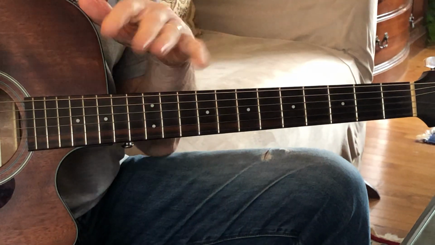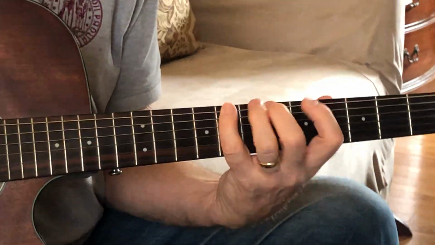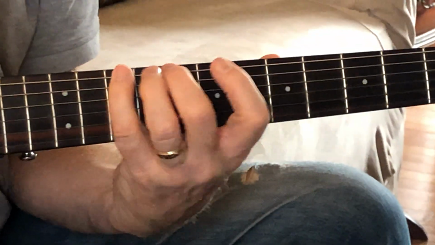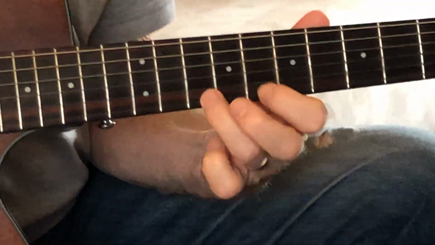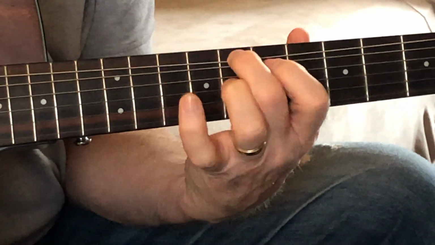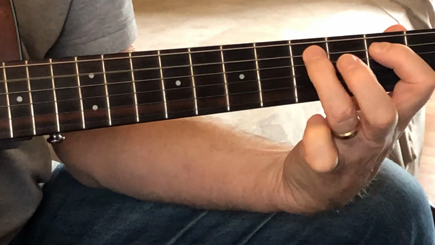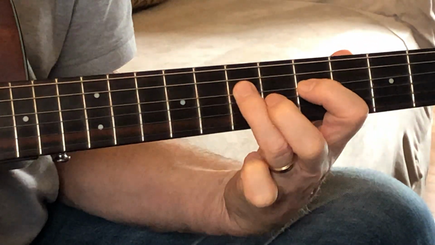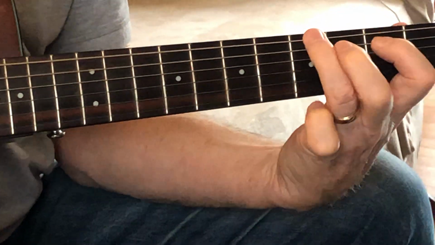Using just 2-note jumps, not the 3-note jumps that we had in this pattern 2. See those 3-note jumps that we have here? Everything's in 2s.